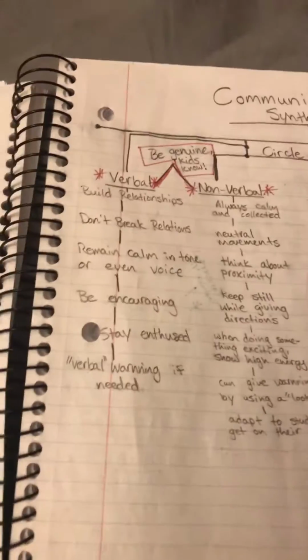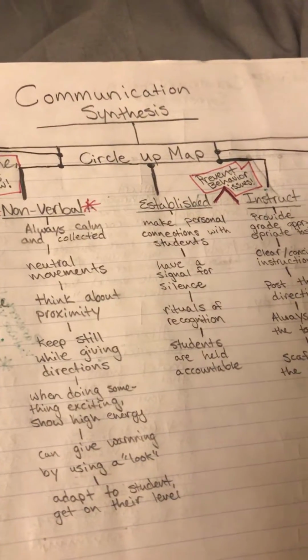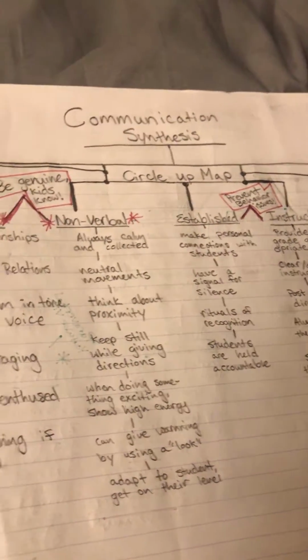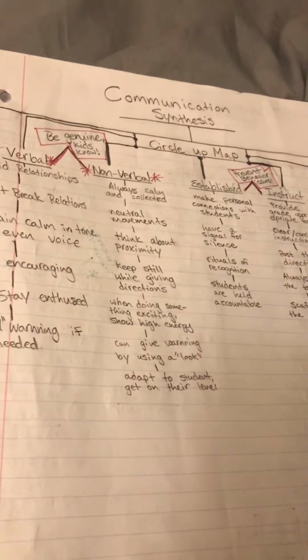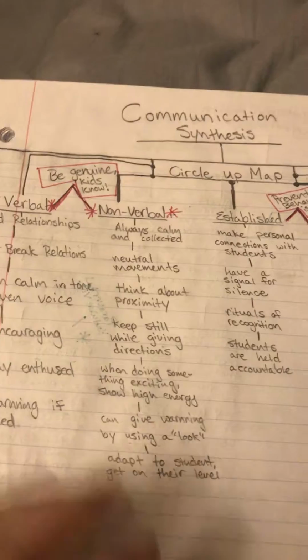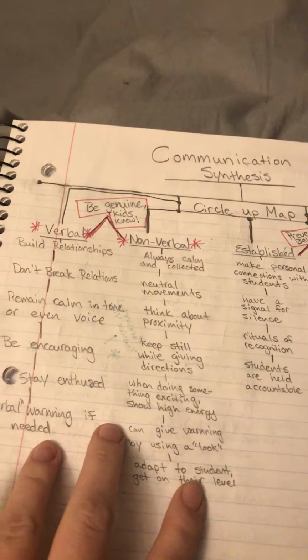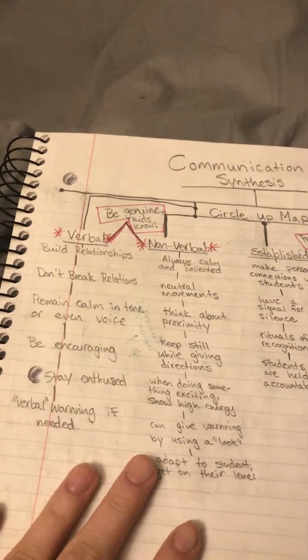So to start my Circle Up map, I saw a lot of different ideas come across in our circle map. The biggest thing is that I felt like almost everything could be broken up into verbal and nonverbal. That's essentially what communication is.